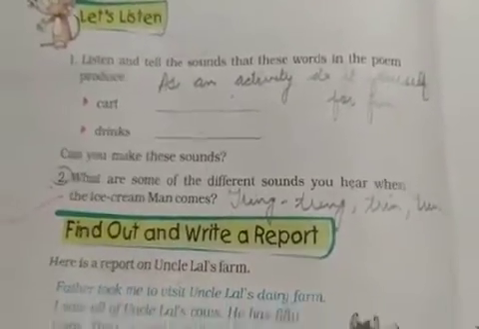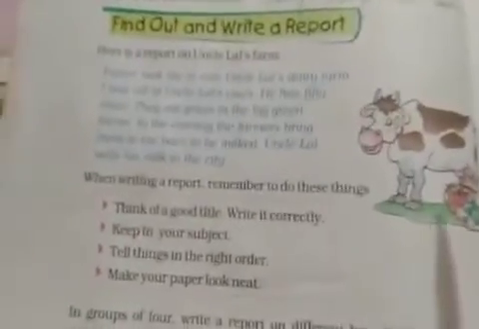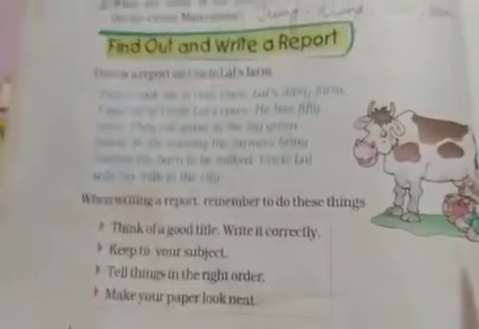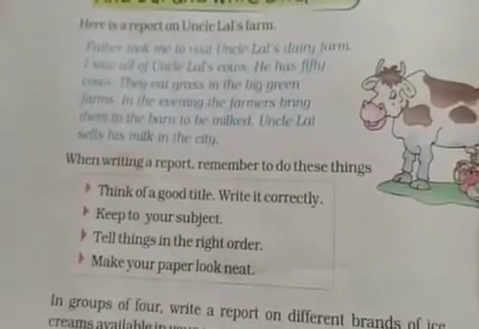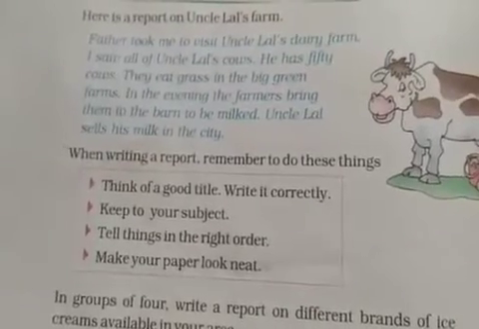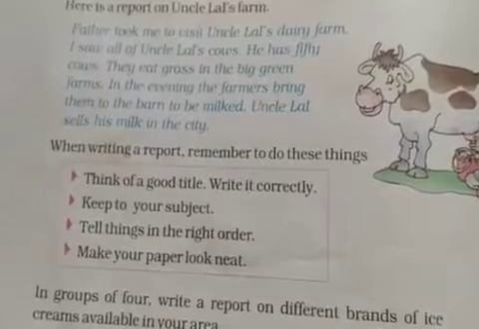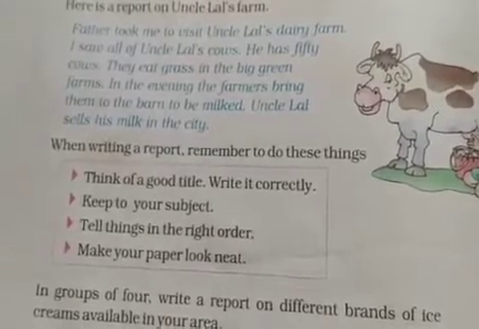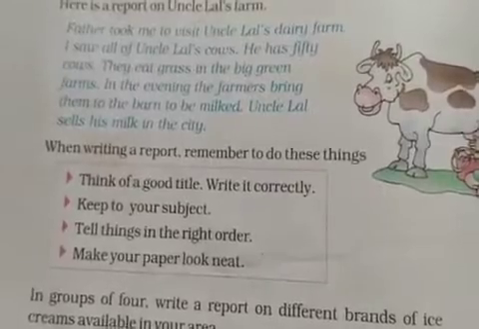Okay. Now come to the next point. Find out and write a report. All right, a report is like this. We need to know which topic we are going to write on. We have to write a good title over it, whatever the report is. Then we have to keep to the subject we are supposed to write on.